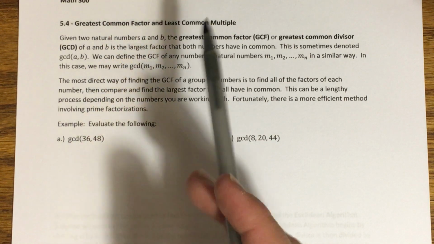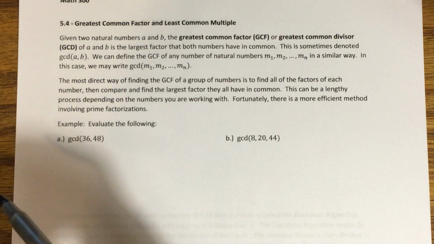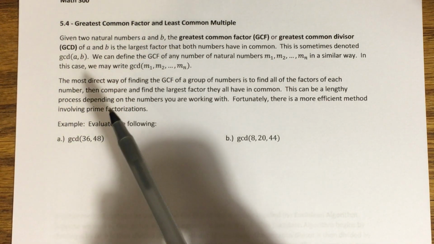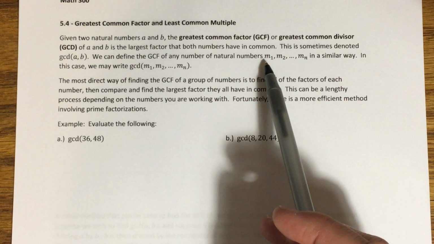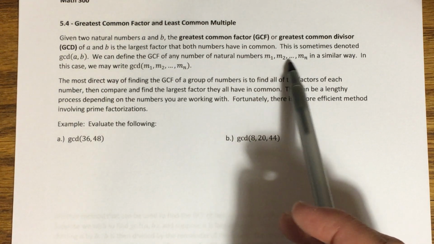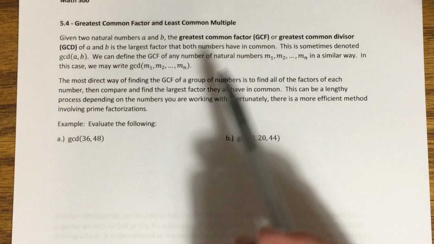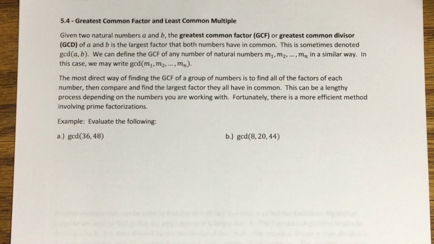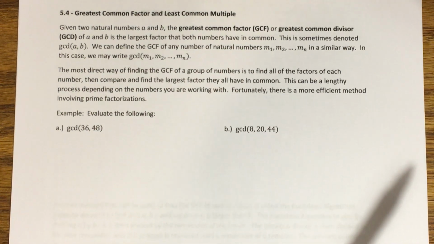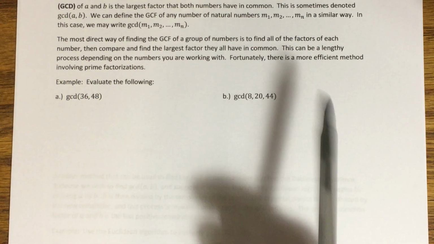Now, if you want to find the greatest common factor of two natural numbers, we're going to talk about how to do that. But you can also talk about the greatest common factor or greatest common divisor of any collection of natural numbers, two or more natural numbers. So if I have this whole list here, M1, M2, all the way through Mn, I can find the greatest common divisor of all of those by looking for the largest factor that all of these have in common. And I can write that this way. For us in these notes, the largest set of numbers that we'll find the GCF or the GCD for is three numbers, and you see I have an example like that right here.